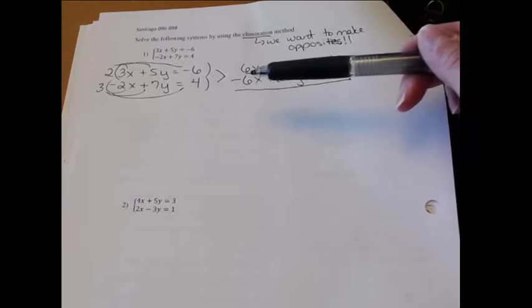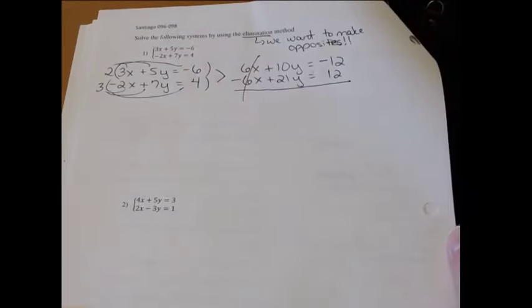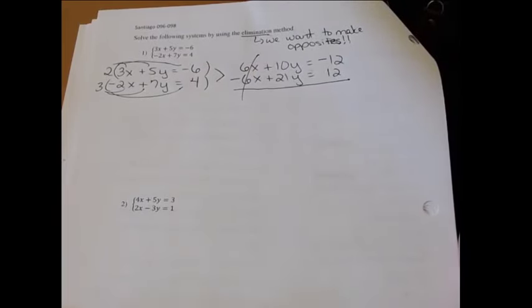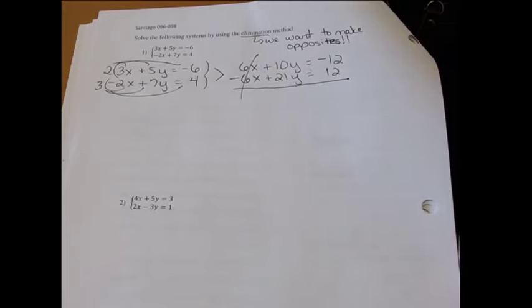A 6x minus 6x, well, they cancel each other out. It's completely gone. You are not left with an x. Please be careful with that. If you have 6x and you take away 6x, you've got nothing. You've got 0, and that's okay.